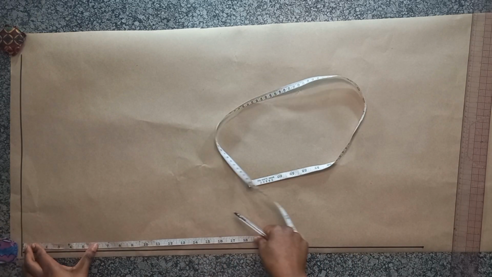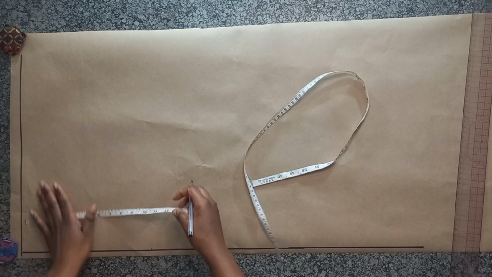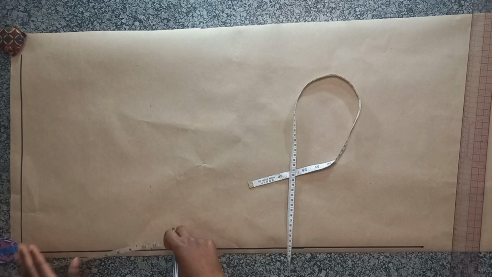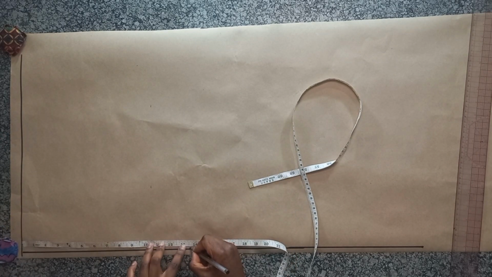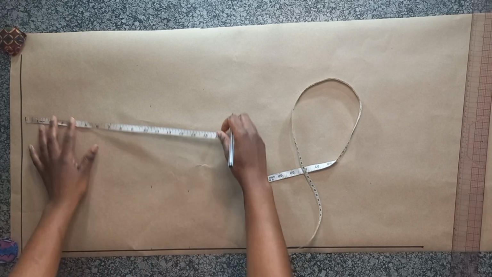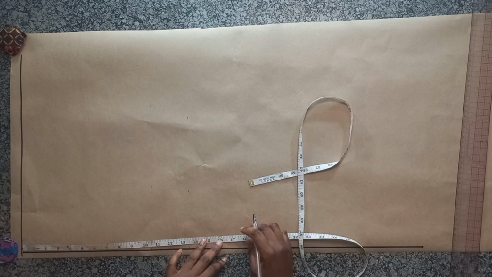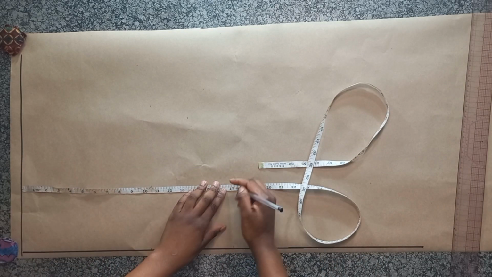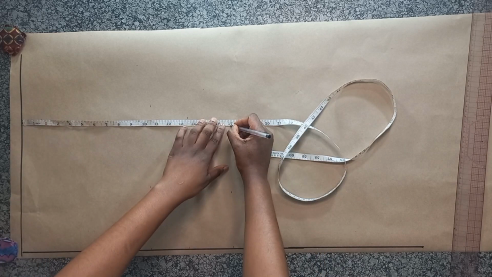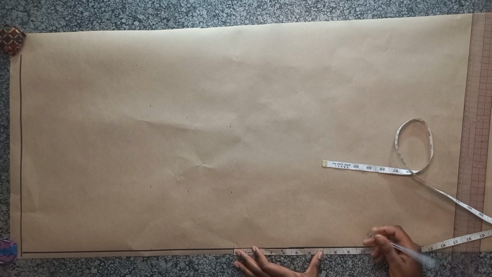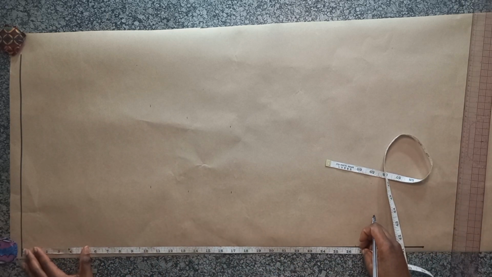So the first thing I did was to draw a perpendicular line which would serve as my shoulder line and my center front line. Then I would mark all my vertical measurements, which are my shoulder to bust, which is 10.5, and my shoulder to under bust, which is 13.5. Then I would mark my shoulder to waist, which is 17 inches. Then I would mark 9.5 inches from my waistline. That will be my full length.